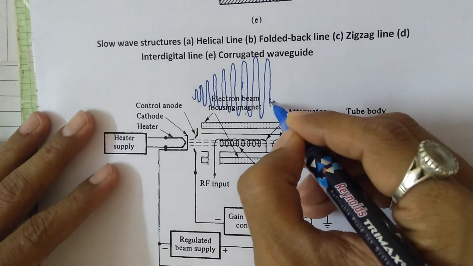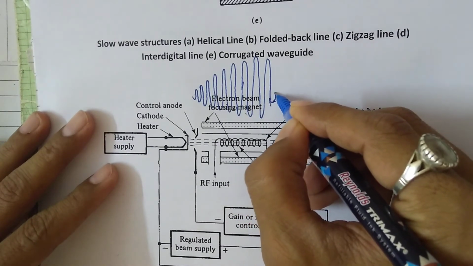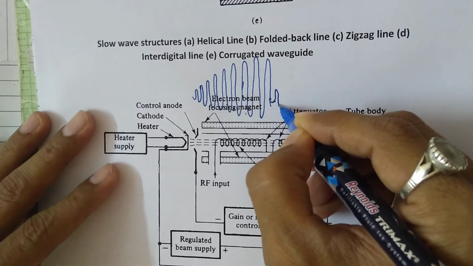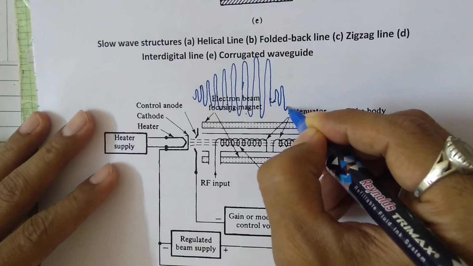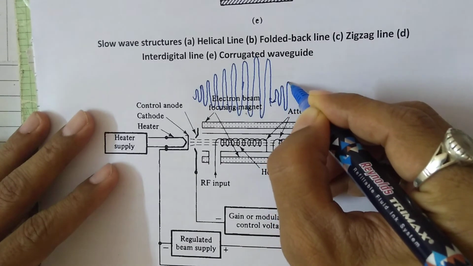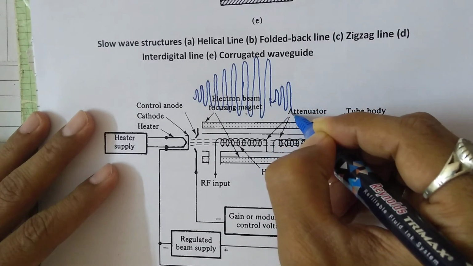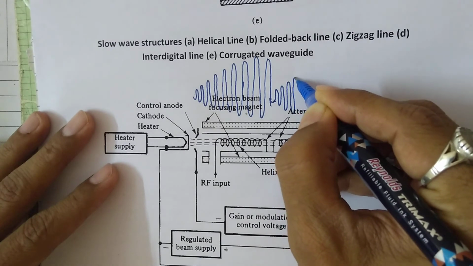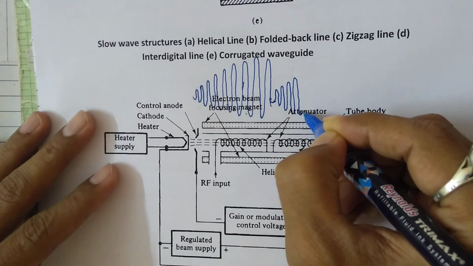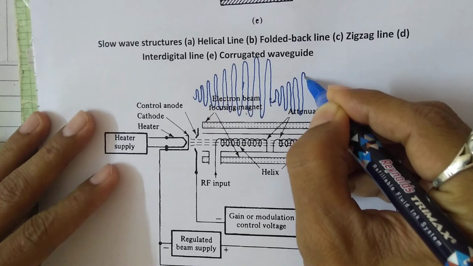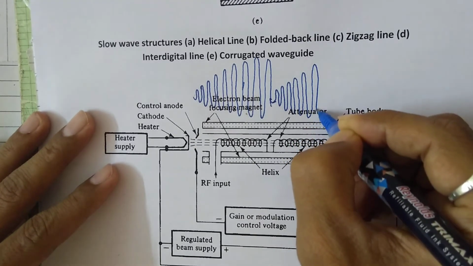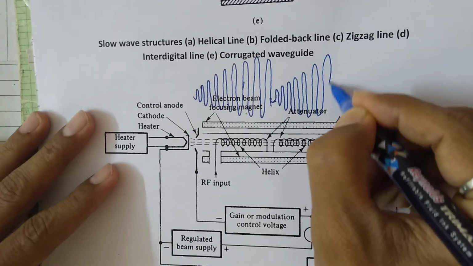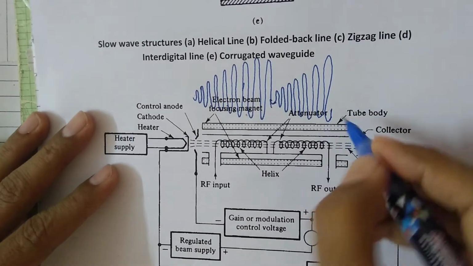Then again, a very small signal will be there. Again, the process of electron beam and RF signal interaction, that is velocity modulation, and during the retarding field, electrons will give up their kinetic energy in the form of electromagnetic energy to the RF wave, and again the process of amplification will take place, and at the output you will get the amplified RF signal.